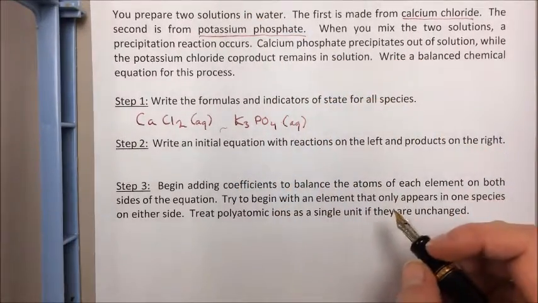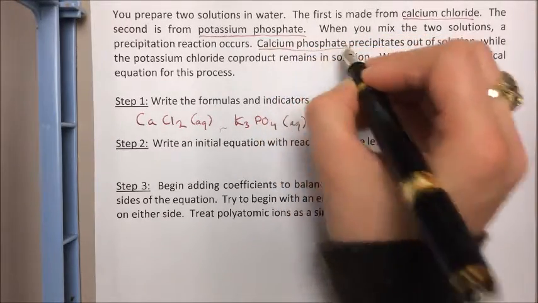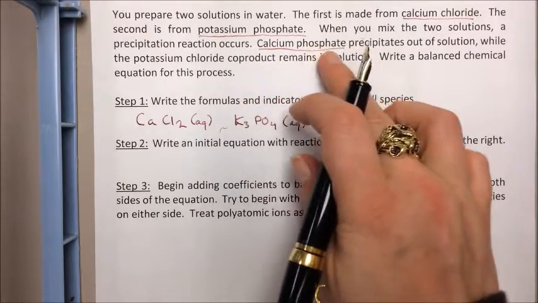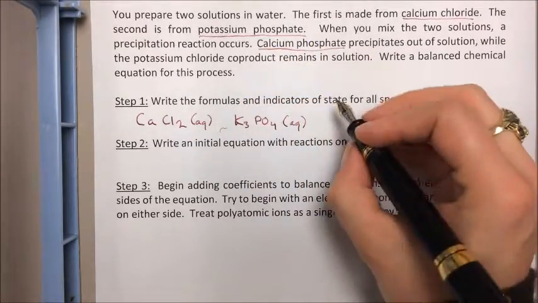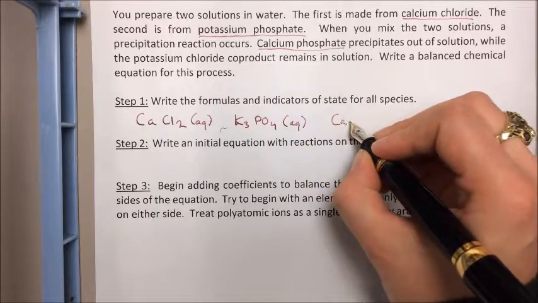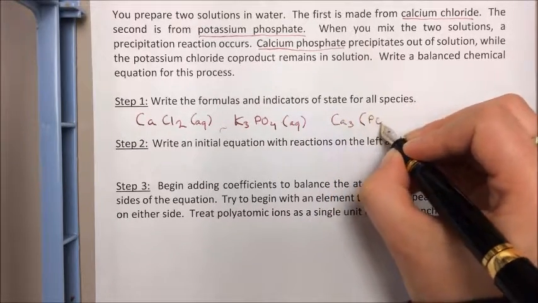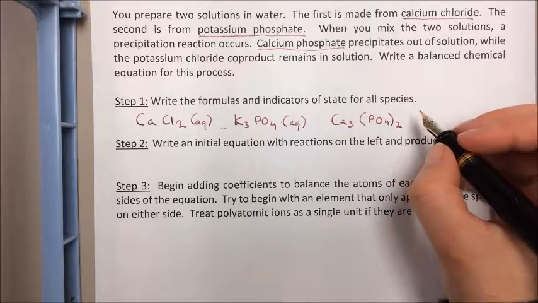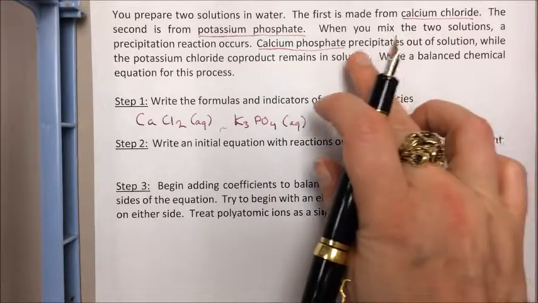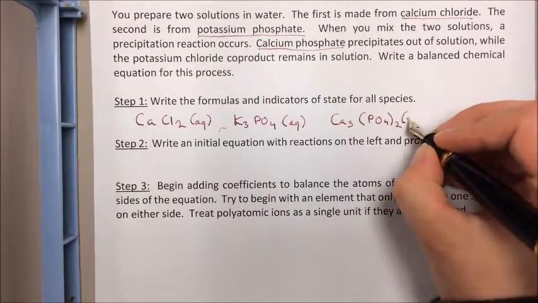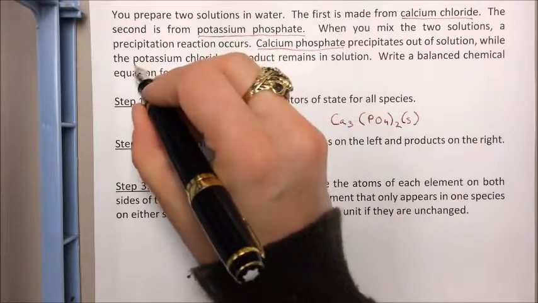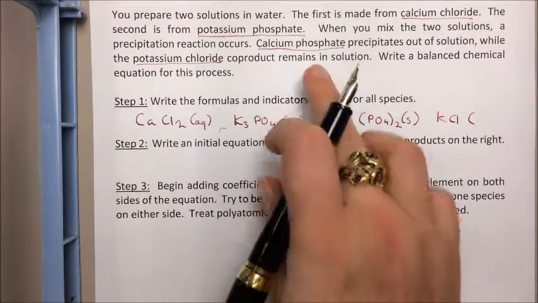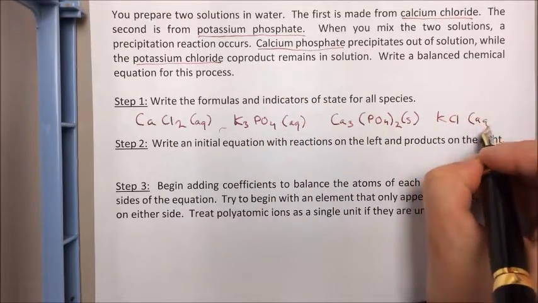Now let's talk about our products. First one, calcium phosphate. Calcium will be a +2 ion, and phosphate is a -3 anion. To balance the charges, you need Ca3, and then in parentheses, put PO4 with a 2 outside those parentheses to indicate that there are 2 phosphates involved. And it says that it precipitates out of solution, so it will be a solid. Our other product is potassium chloride. This is KCl. And it says that this remains in solution.